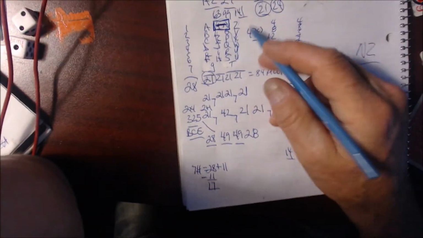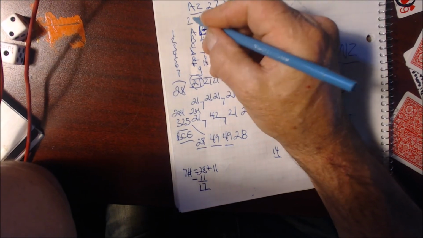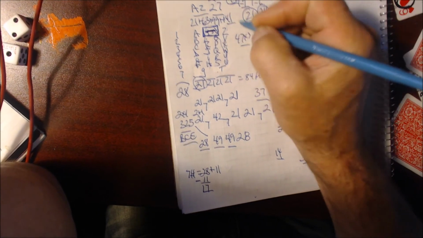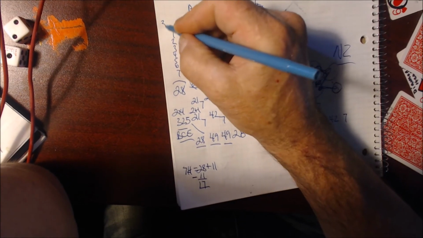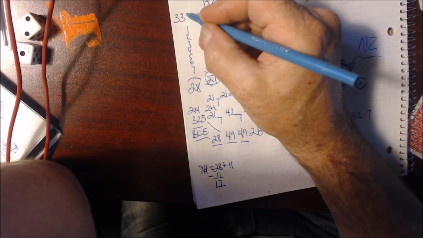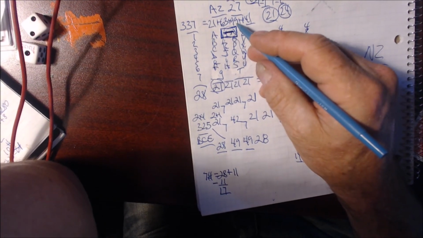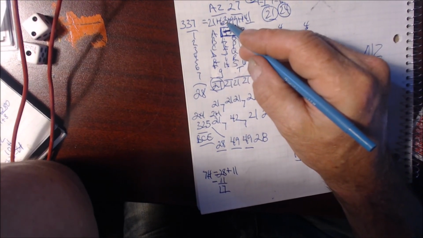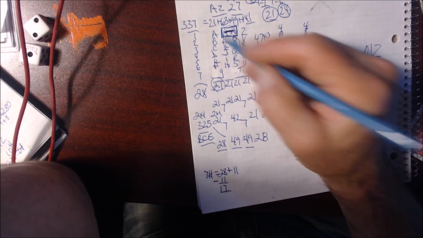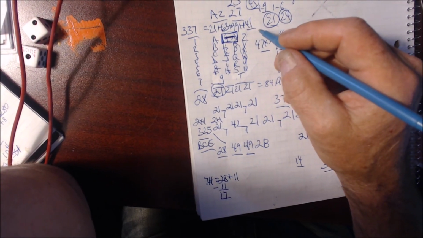So we get this total value, and when I finish this total value, okay, it's going to equal to 337. 141, 240, 303, 304, 314, 324. I made a mistake somewhere. Where is that mistake?